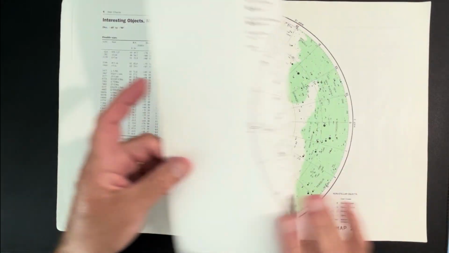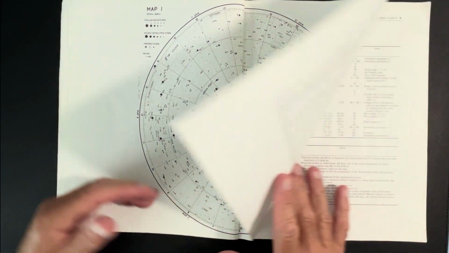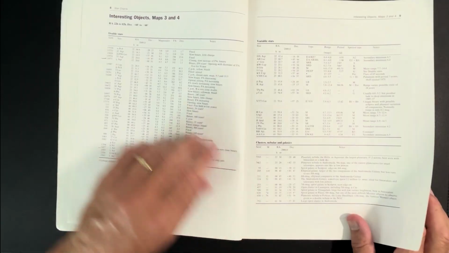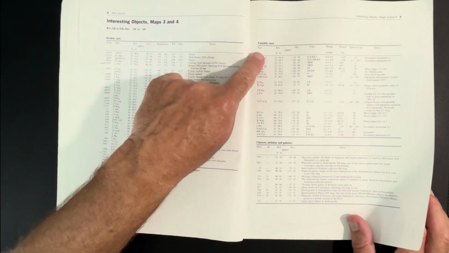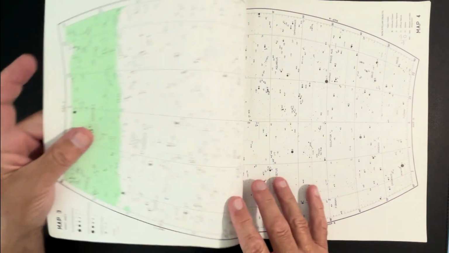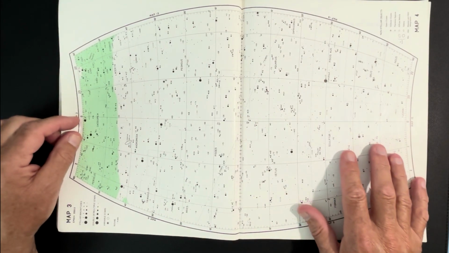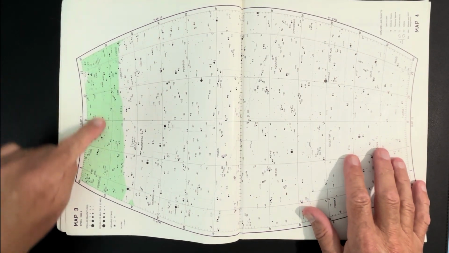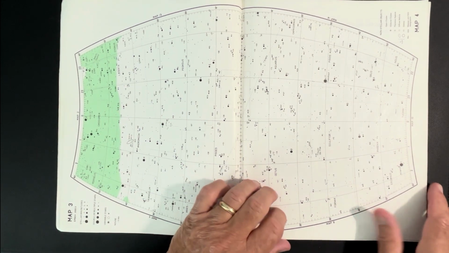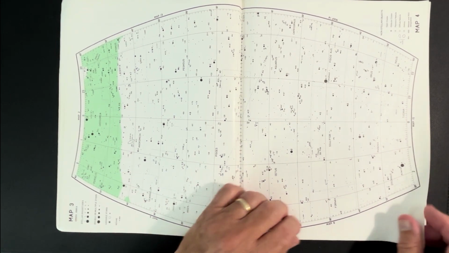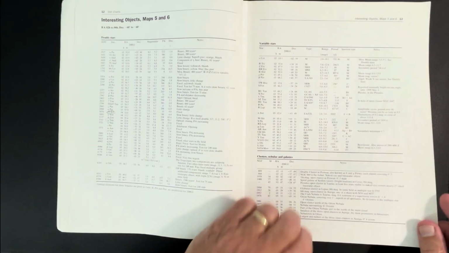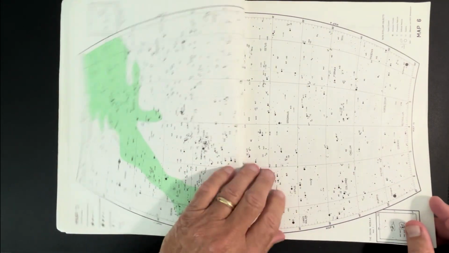I'm going to just pick one and go through it in general rather than each one of these. There's the first northern chart. It gives you some information on double stars, variable stars, clusters, and galaxies, and points out which ones are on these maps. Then this is going to be your Milky Way. I'm going to keep flipping, and I think I'll stop at the one for the summer skies, because that's what I'm observing right now, and show you that one.